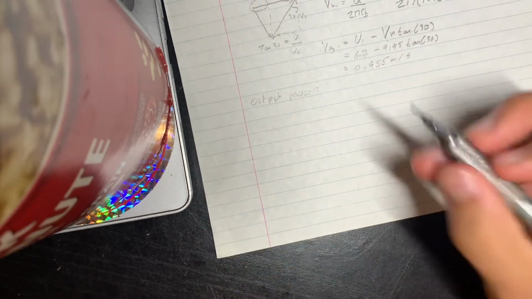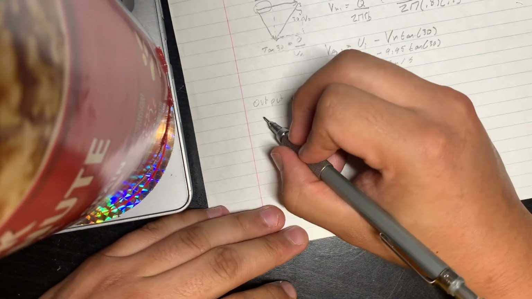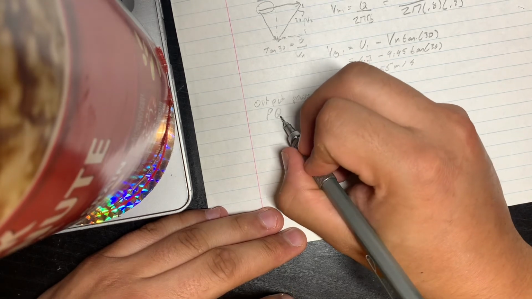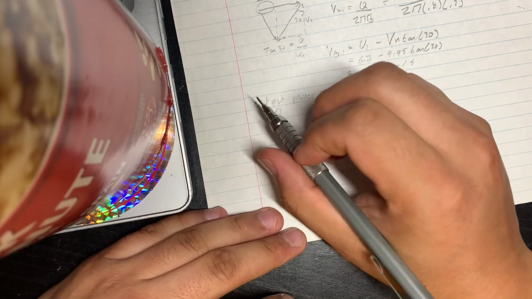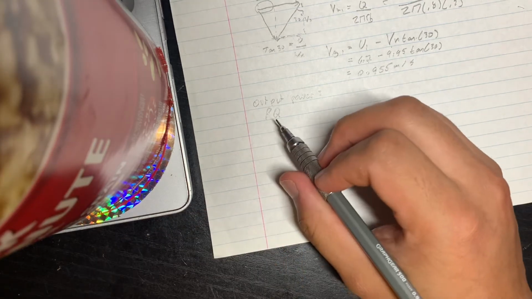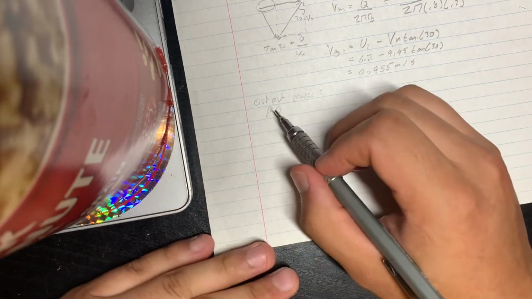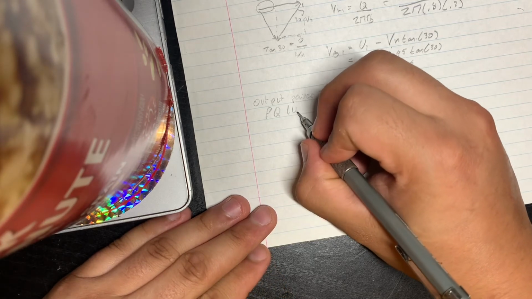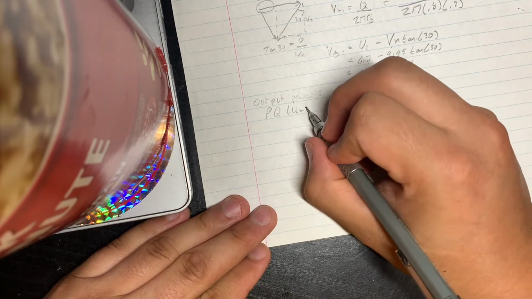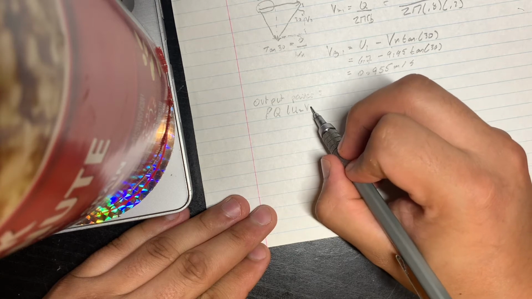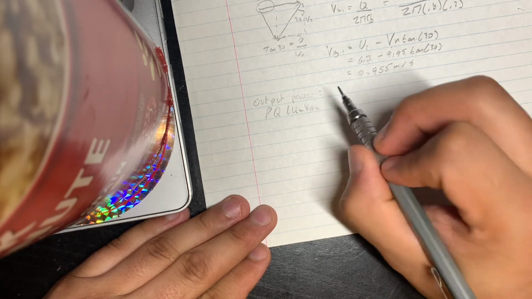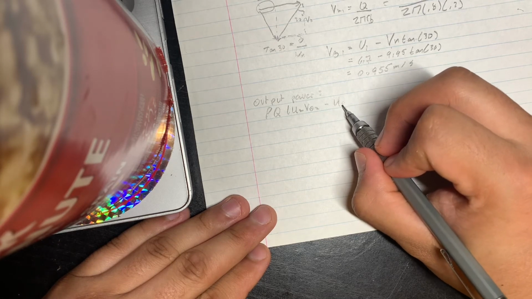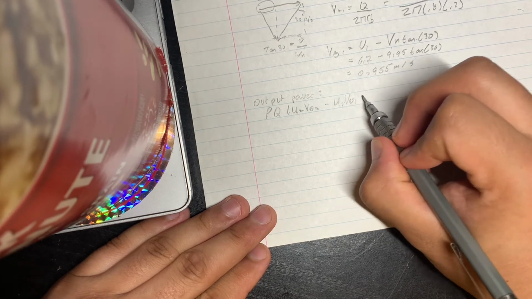Now, output power. That is given by this equation of rho Q, so rho being the density of the fluid, which in this case is water, Q, volumetric flow rate, times blade speed and tangential velocity at the inlet minus blade speed and tangential velocity at the exit.